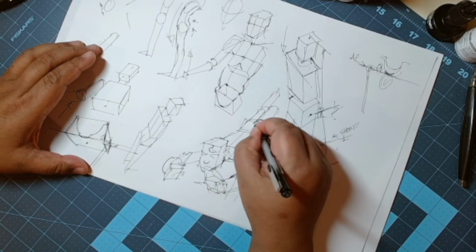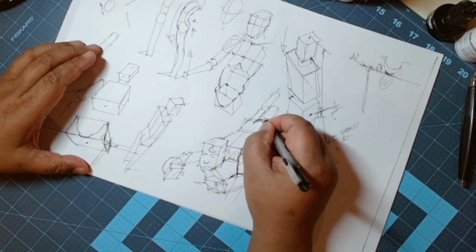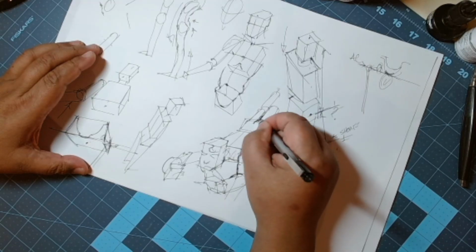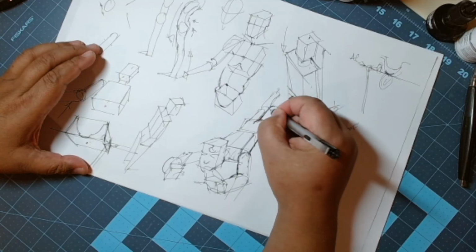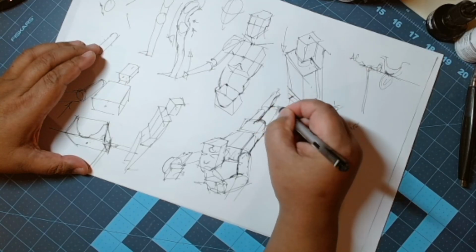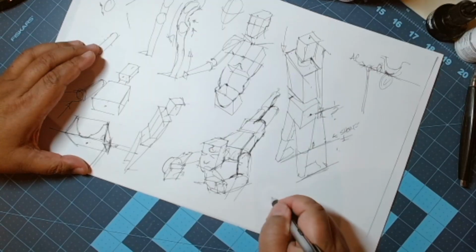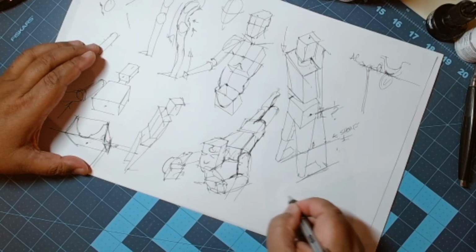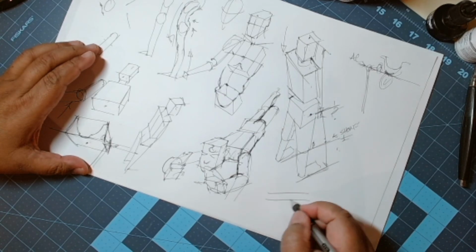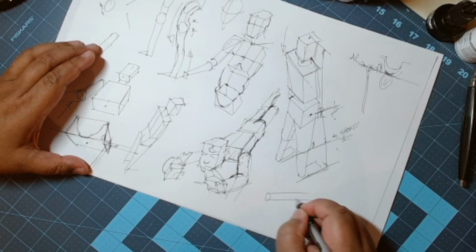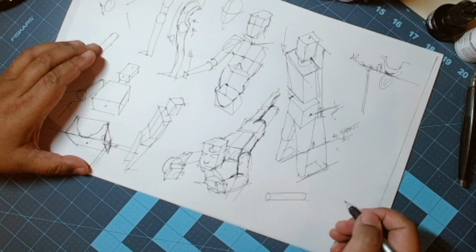The form of the buttocks is in front of the top of the lower leg, which is in front of the calf. But if you take, say, a line here, we have two parallel lines. It means nothing. But add an ellipse and a curve on the end, and suddenly it becomes a cylinder.